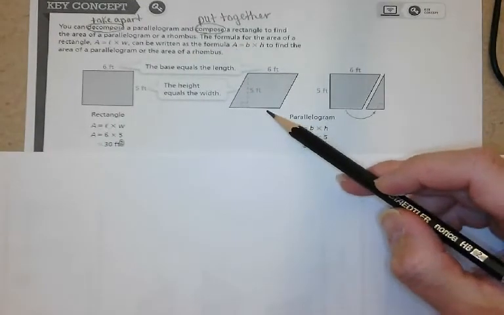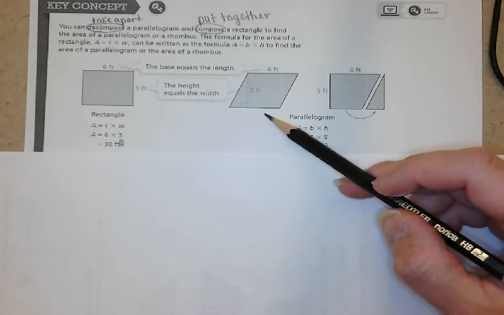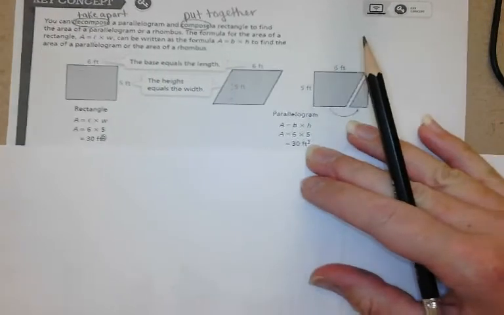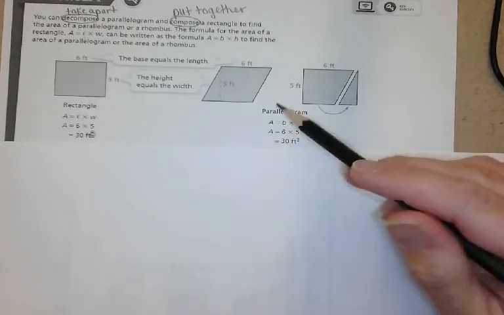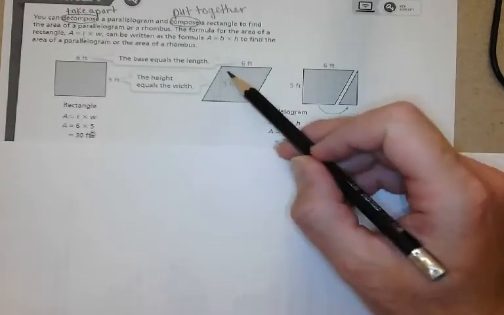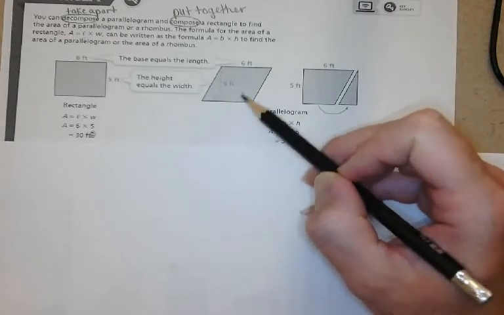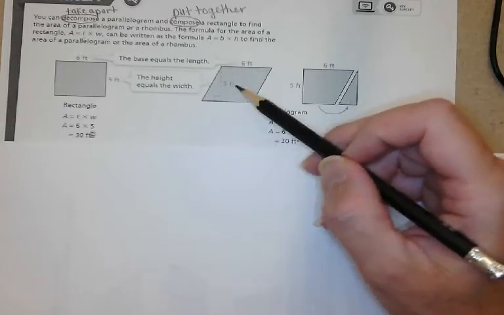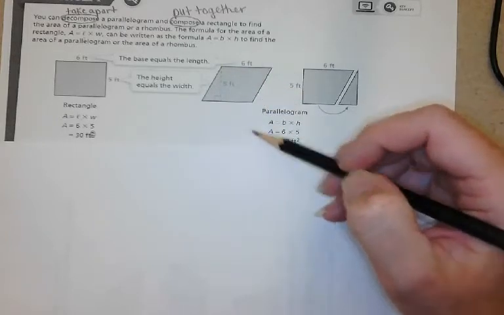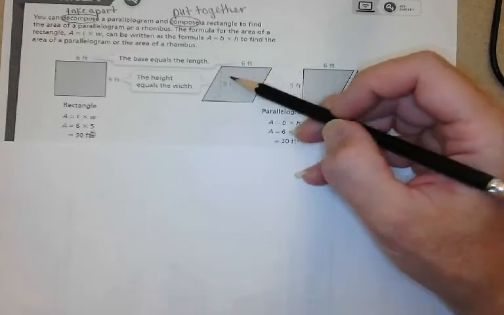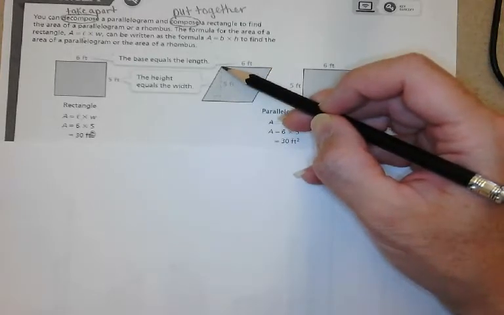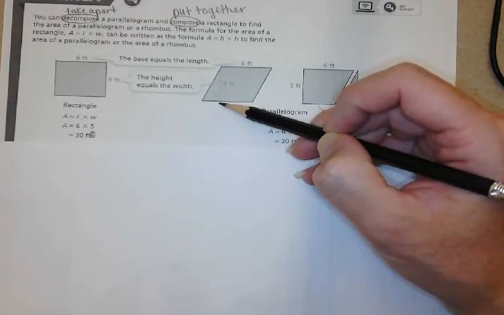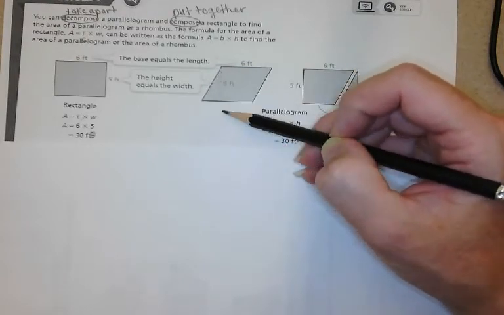In the next example here, we have the same dimensions. This is a 6 by 5. However, this is a parallelogram. So a parallelogram has two opposite sides of same sized sides. And if we drop one of the vertices perpendicular to the base, we get some triangles.